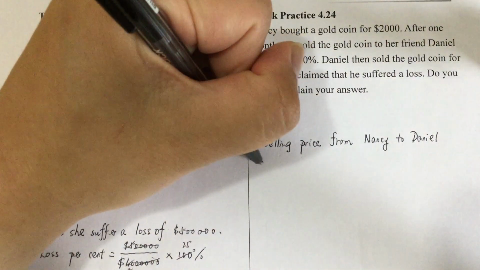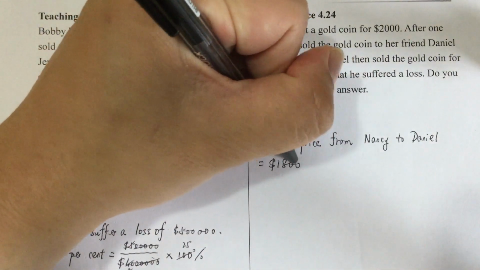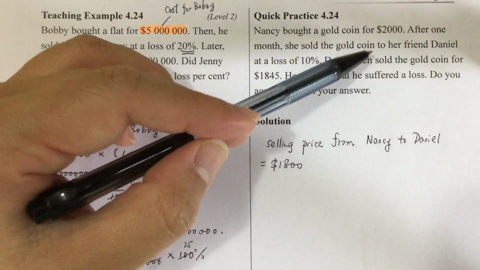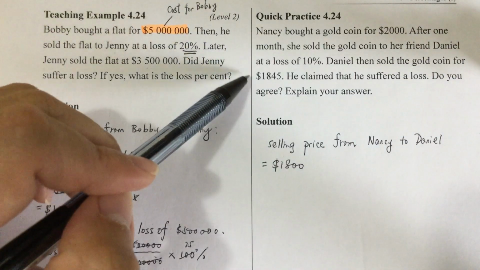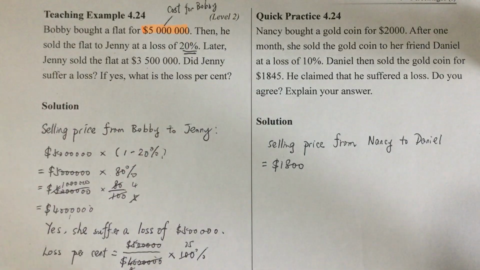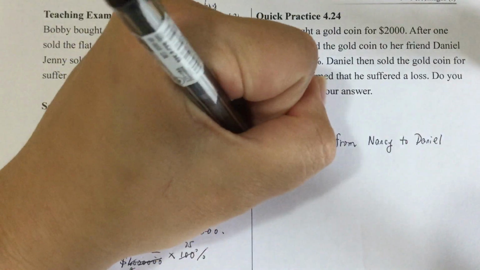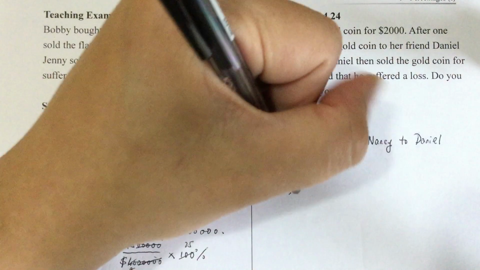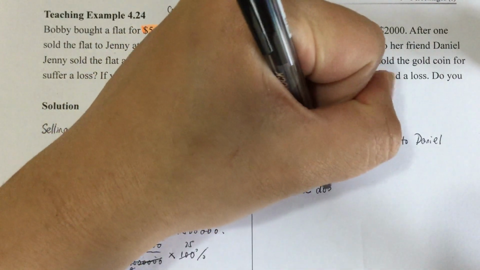The answer of this is 1,800. So obviously you see, when Daniel sold the gold coin for 1,845, he gained $45. So the answer for that is no. He does not suffer any loss.